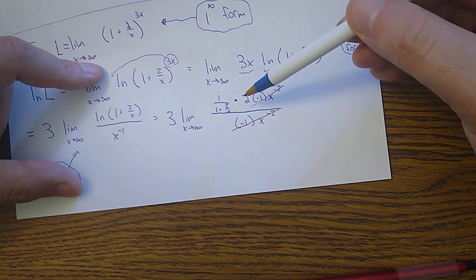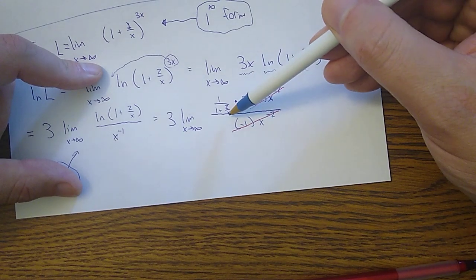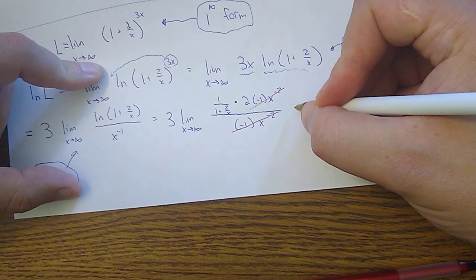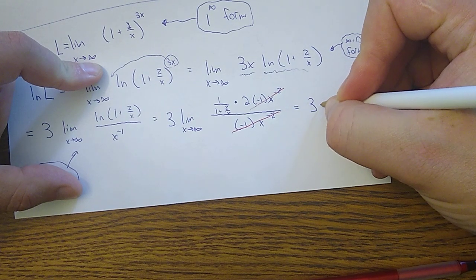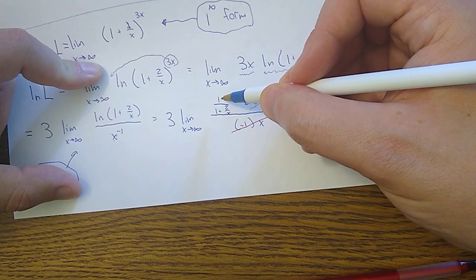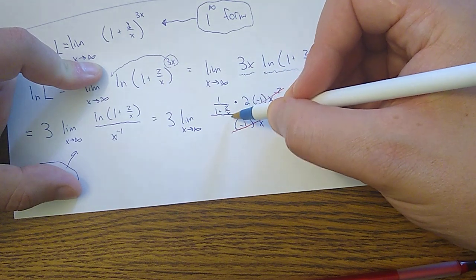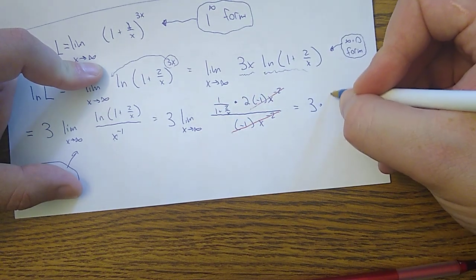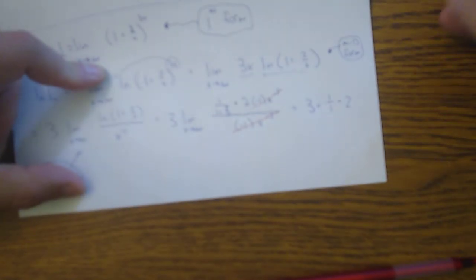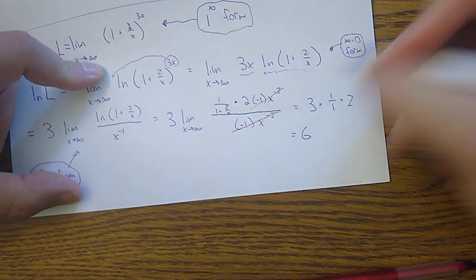And now let me look at this again. As x goes to infinity, this 2 over x goes to 0, and I think I'm good. I can just write everything down. So this is 3 times, as x goes to infinity, this whole thing looks like it's just 1 over 1 times this 2, and then everything else canceled. So I get 6.